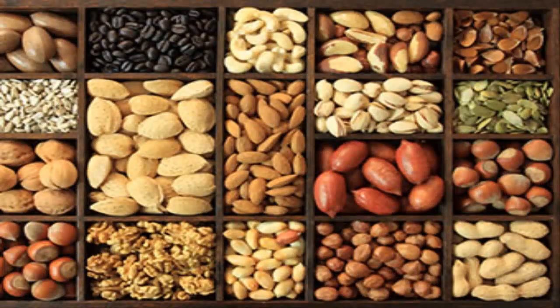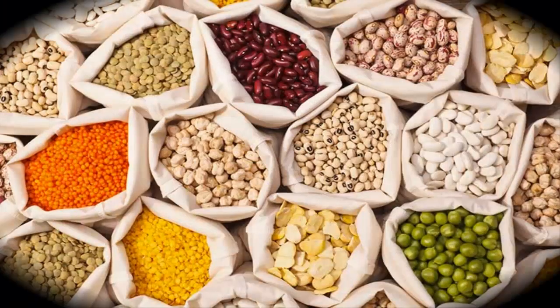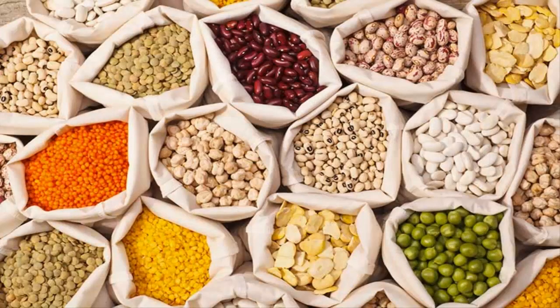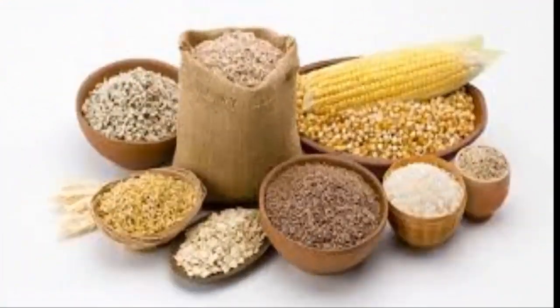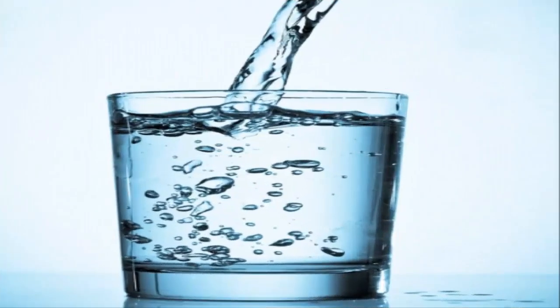Fruit: pear, banana, avocado, raspberries, and dried fruits such as prunes. Legumes: chickpeas, lentils, beans. Cereals: wheat or oat bran, rice, rye, etc. Do not forget that water is a basic element for the proper functioning of our entire body, so take at least 8 glasses of water a day.